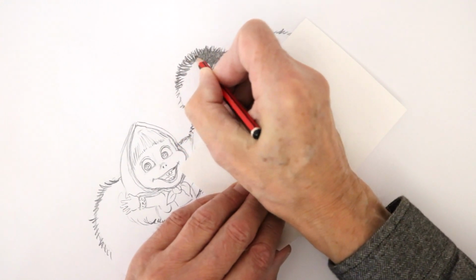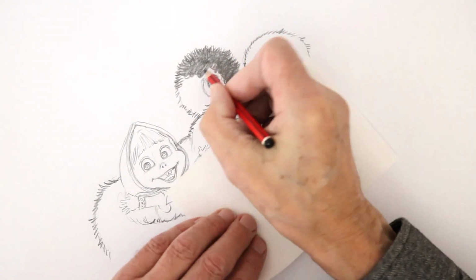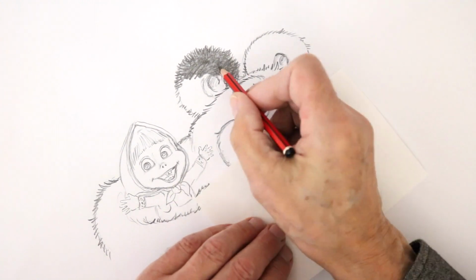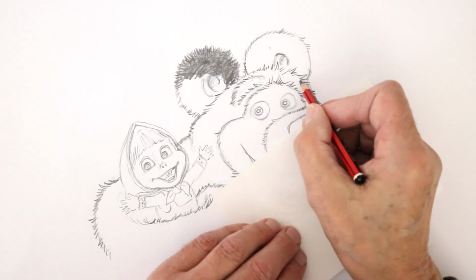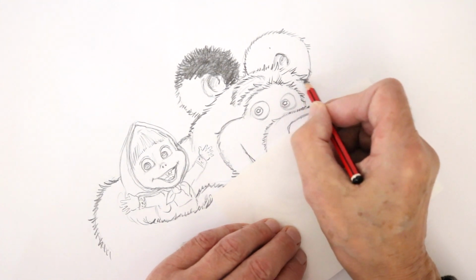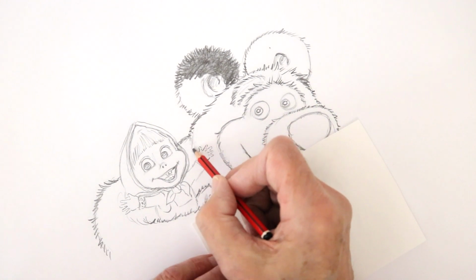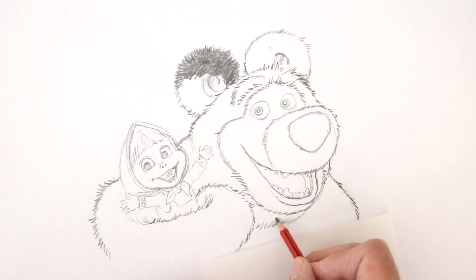And then as you come in, blend in with the dark. I want to do that here and that eyebrow. There's actually a bit of another eyebrow coming in about there. And this part down here is very dark as well, around Masha's arm, and there's a dark shadow there.